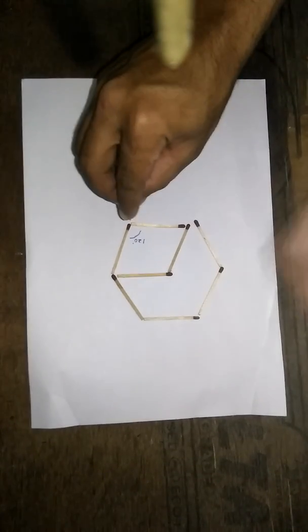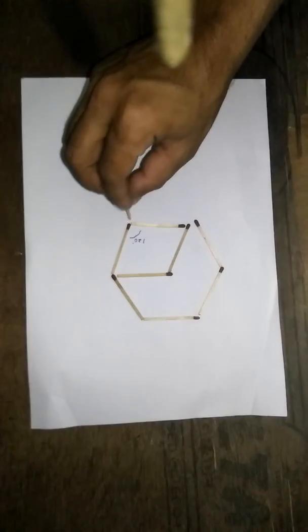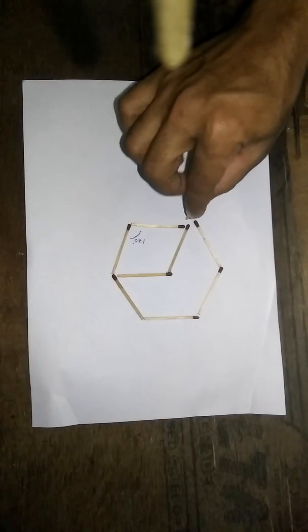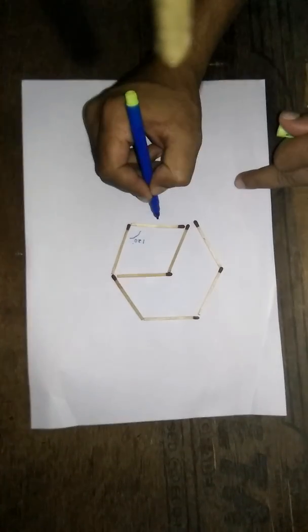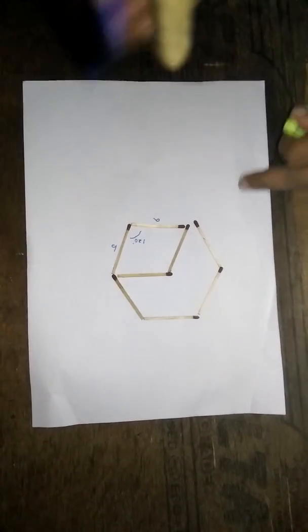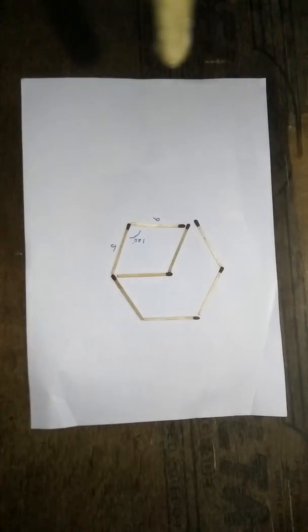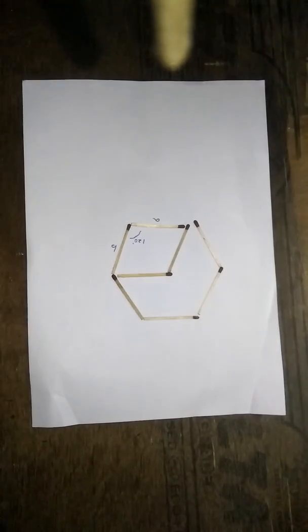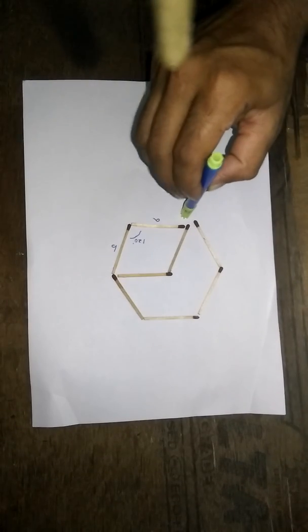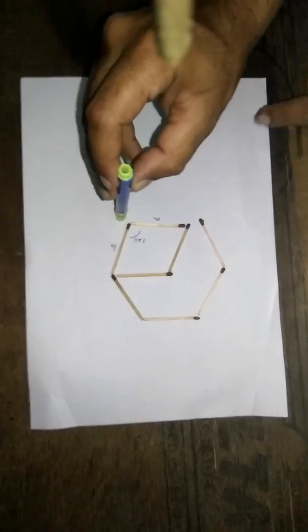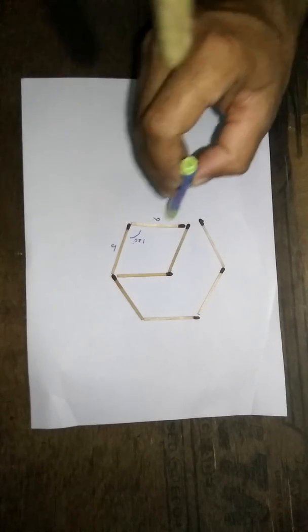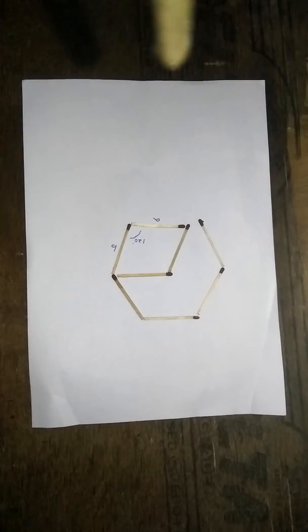Whereas the angle between this one and this one is 90. The angle between this side and this side is also 90. So I'll label them. Let this be side A, let this be side B. This matchstick, or let this be side C. So the angle between A and C is 90, the angle between B and C is 90, but the angle between A and B is 120. So that's the hexagonal crystal system.